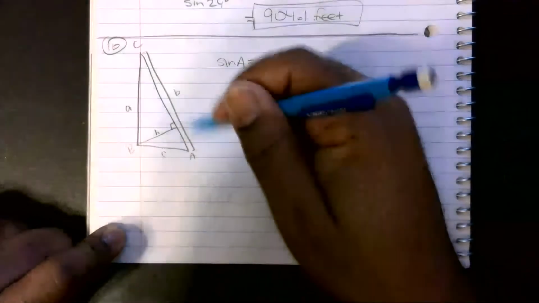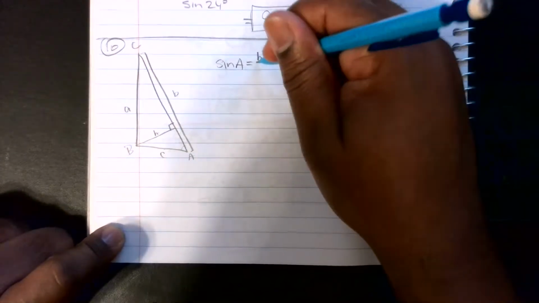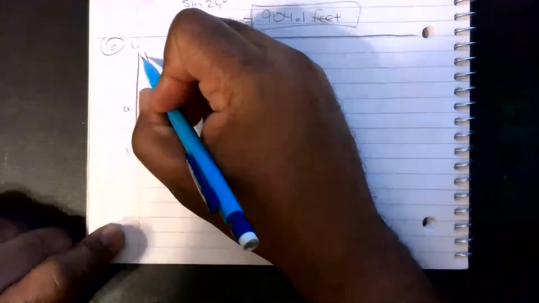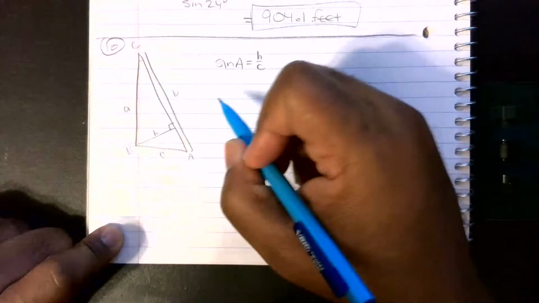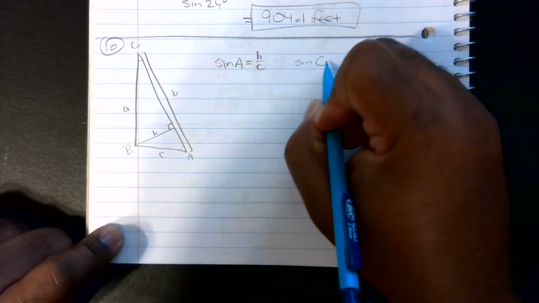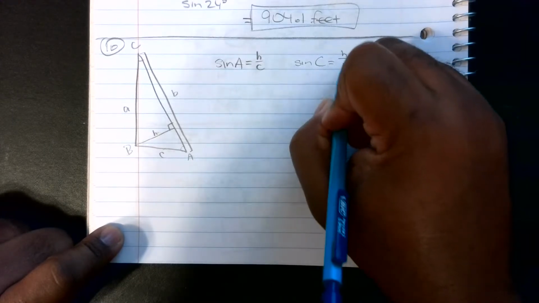Sine of this angle A is equal to H over C. All right. Similarly, sine of big C is equal to little h over A.